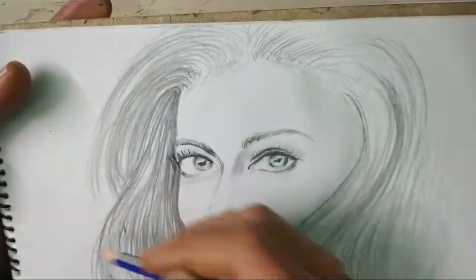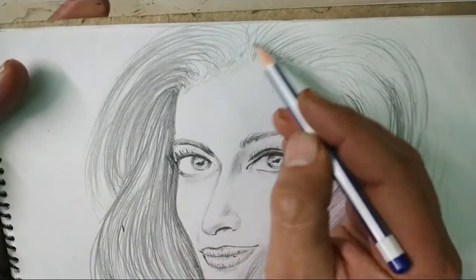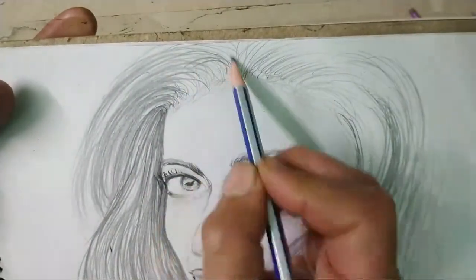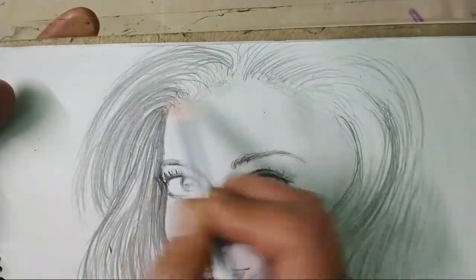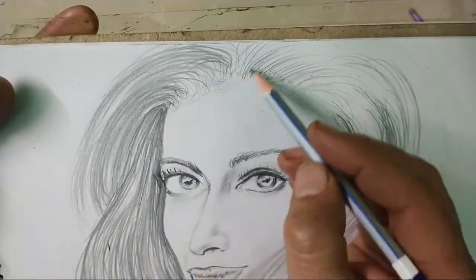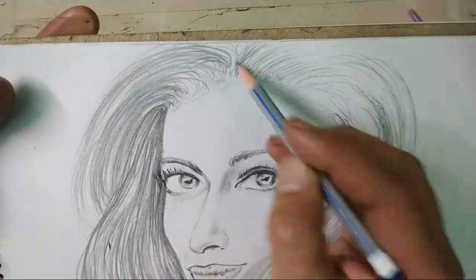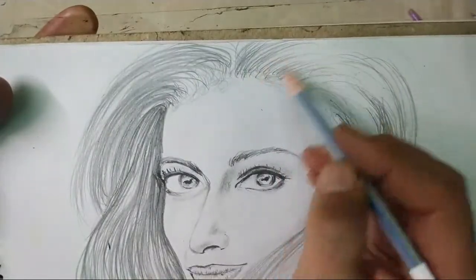So watch the movement, and this is how we do the hair. The angle of the hair and the movement of the pencil is the same. And when you do it, you keep on moving softly.